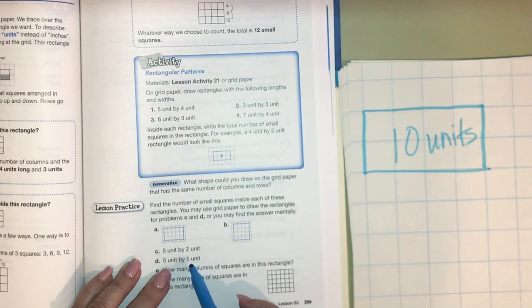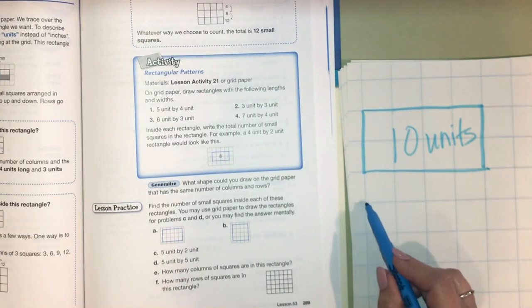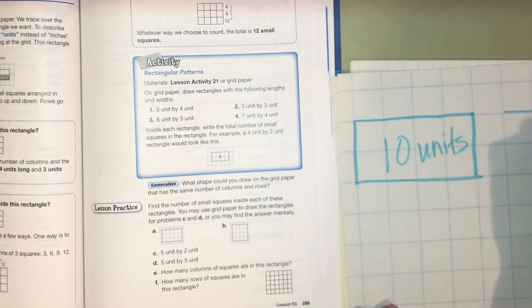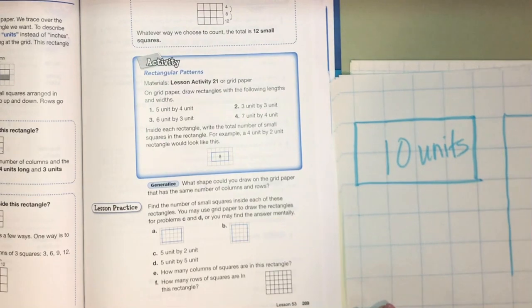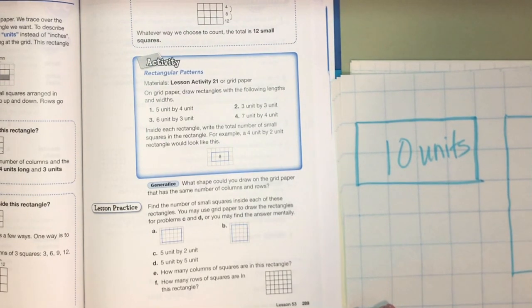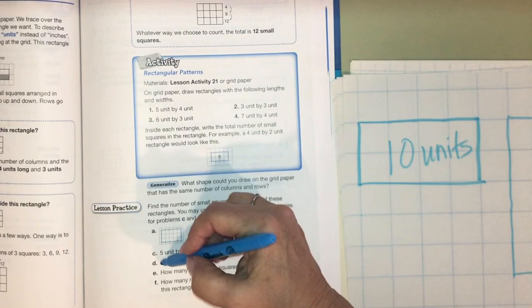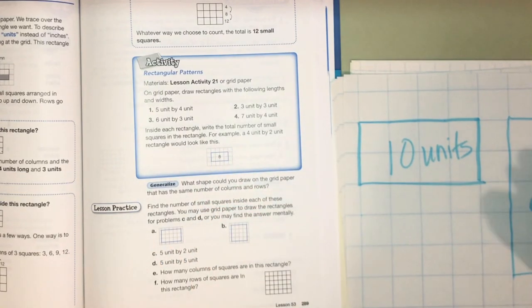Here we've got a unit 5 by 5. So what kind of a shape is that going to be if I'm 5 across? Let's go over here. 1, 2, 3, 4, 5, and 5 down. 1, 2, 3, 4, 5. It should make a perfect square. Remember, when both numbers are the same, both your length and your width are the same numbers, then you've made a perfect square. And what is 5 times 5? Should be 25 units.